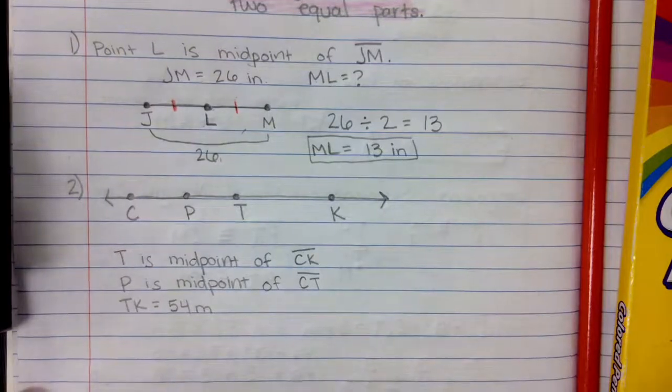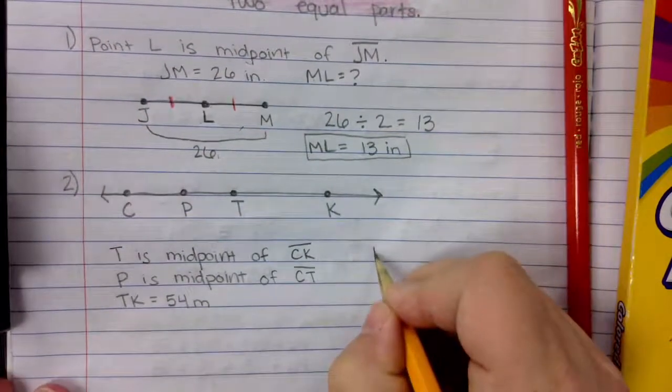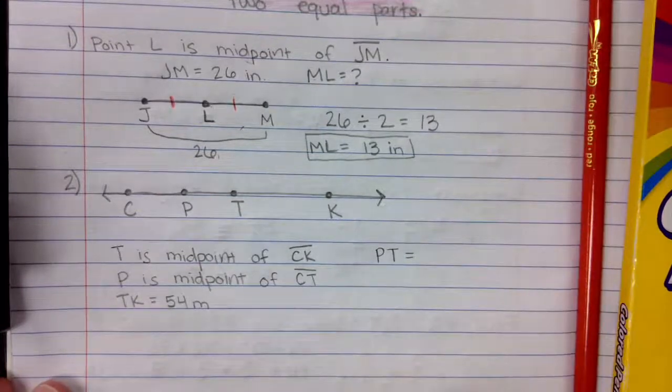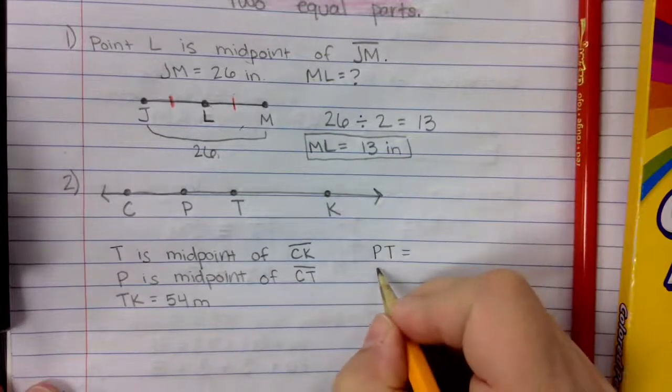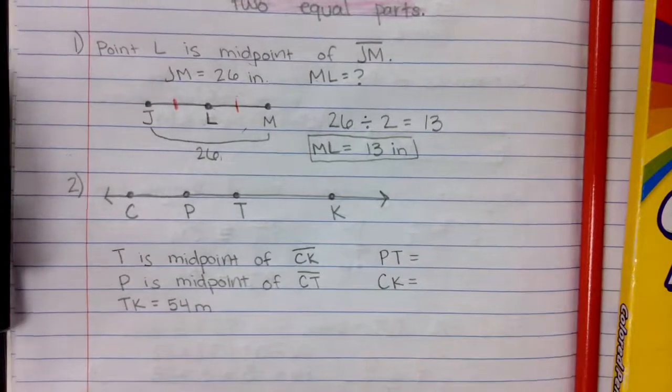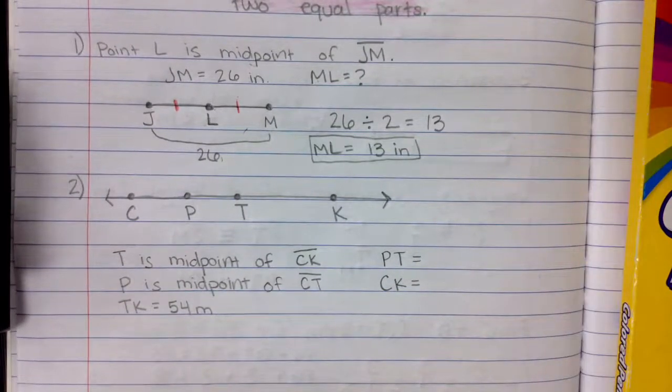Anything else we know? We used these bottom two. We did that. P is the midpoint, 54. What about this? T is the midpoint of CK. So if I know T is the middle of CK, ignore that P for a second.